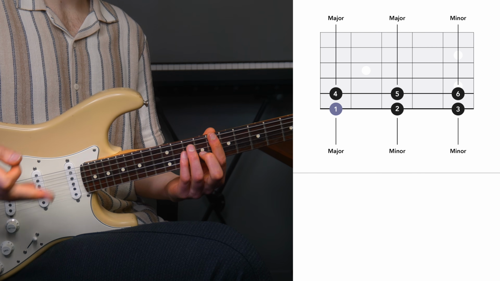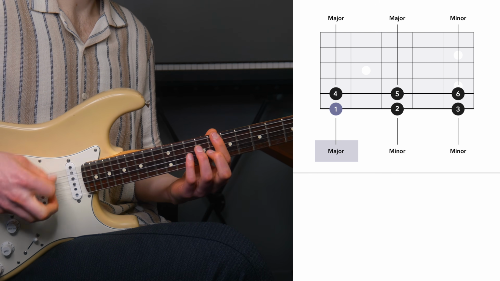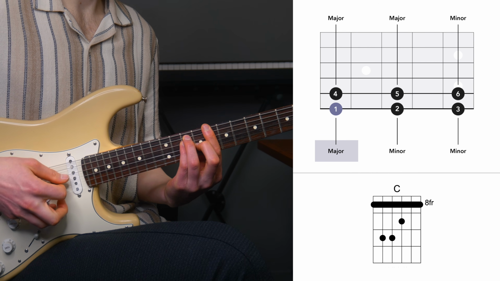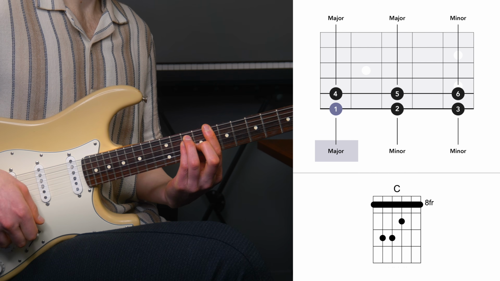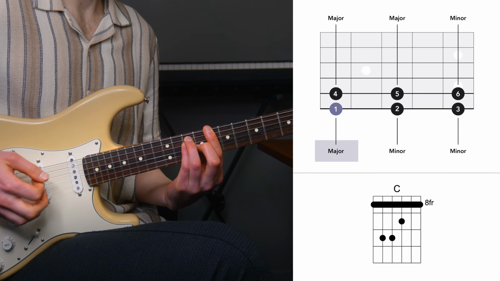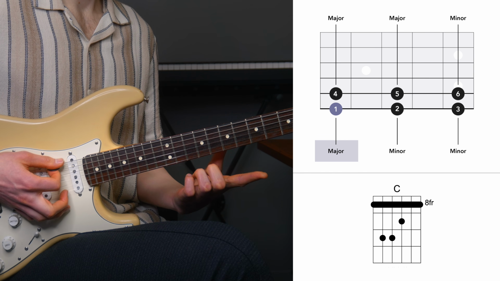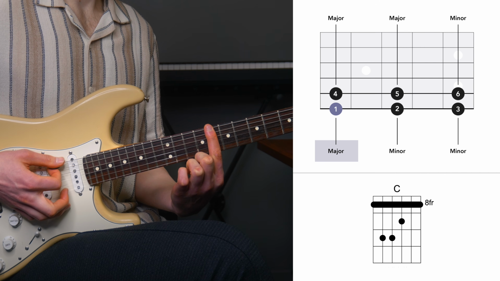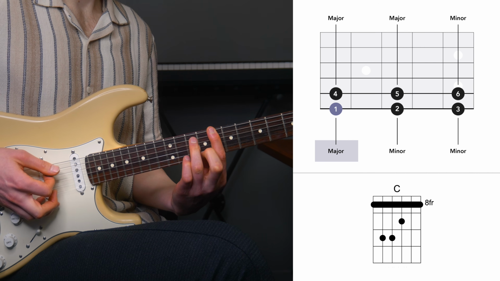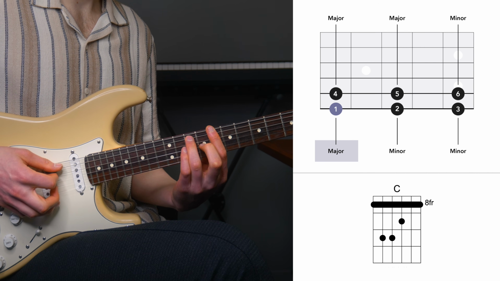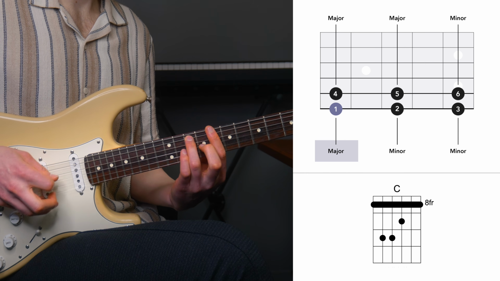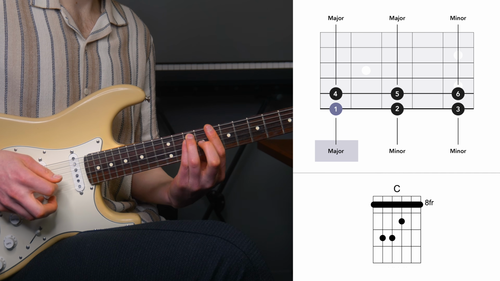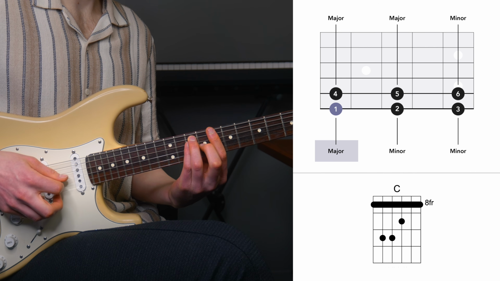So the first chord was a major. You can play it like this. Here we're using our first finger as a bar, like this, on the 8th fret. And then we play 10 on the A string. 10, 9.